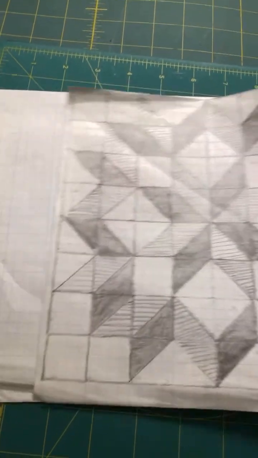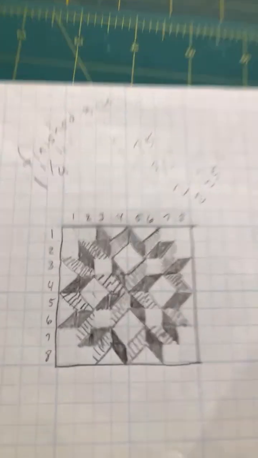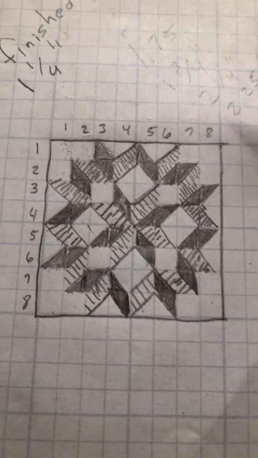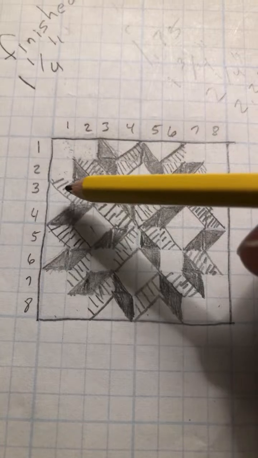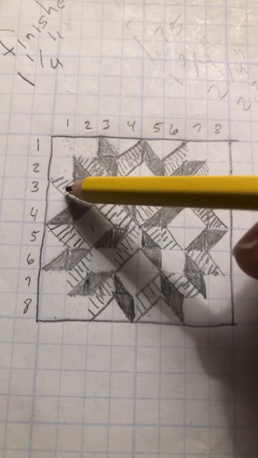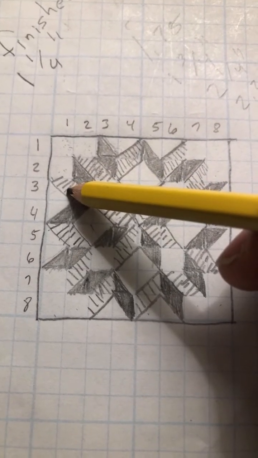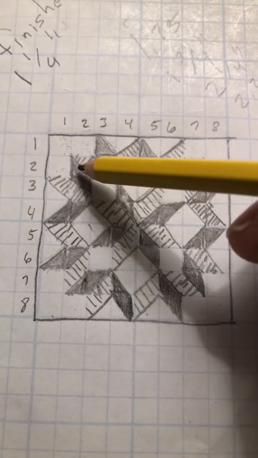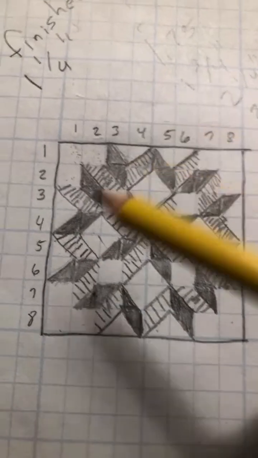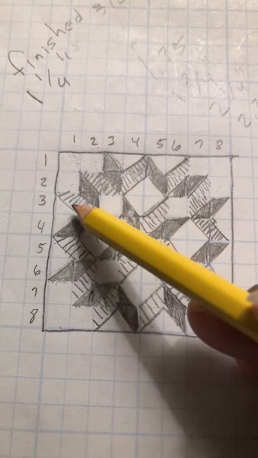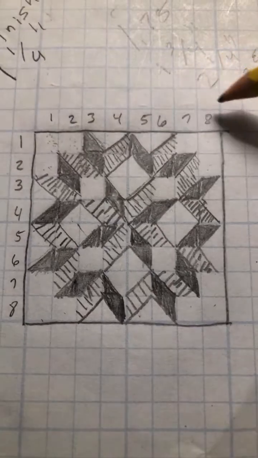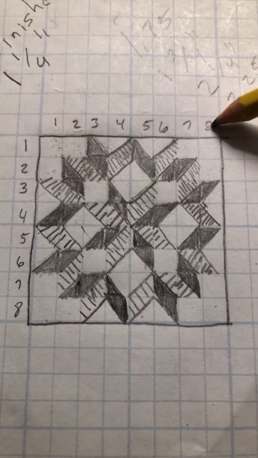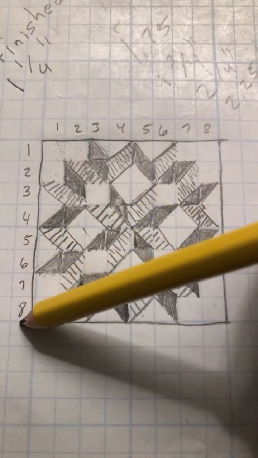So here's the smaller version of my Carpenter Star, which is very similar, but the only thing different is where you put this, where this block is maybe light, this block is dark. Over here, this block is light and this block is dark. But anyway, the Carpenter Star block is 8 squares going across and 8 squares going down.